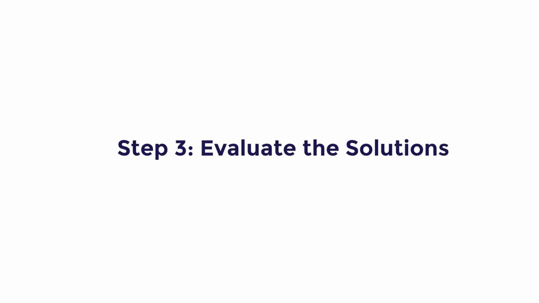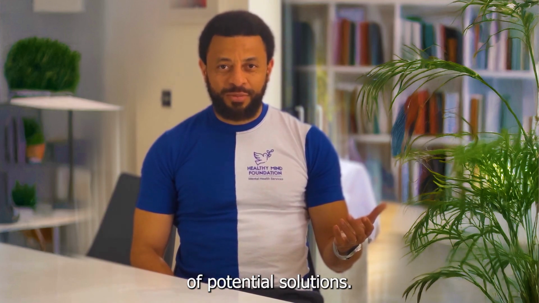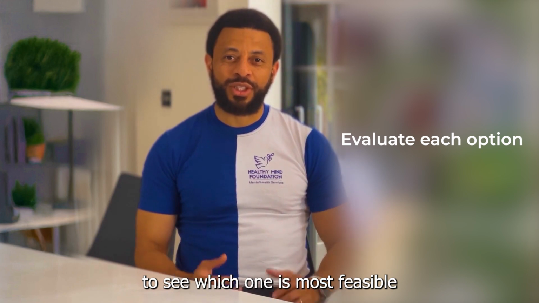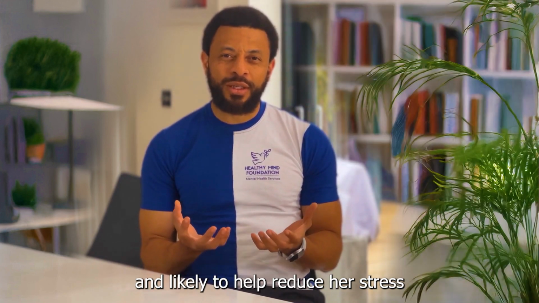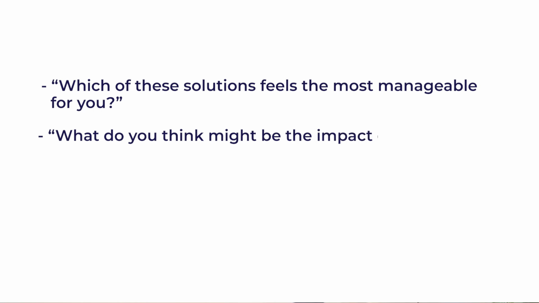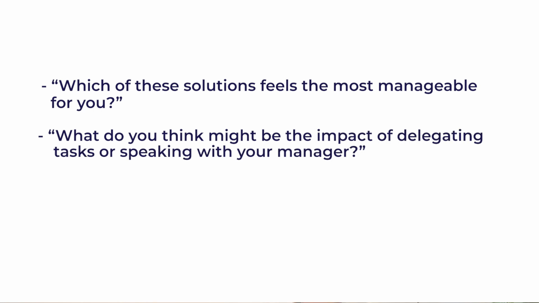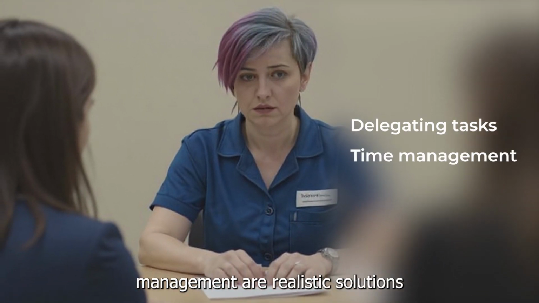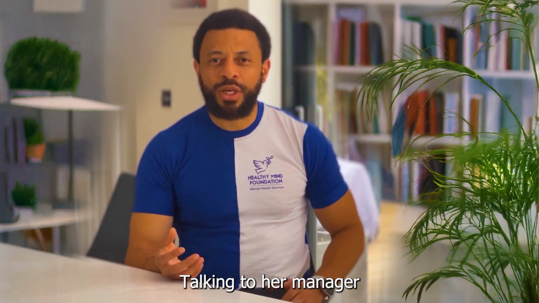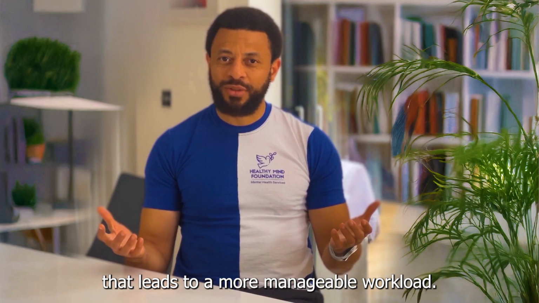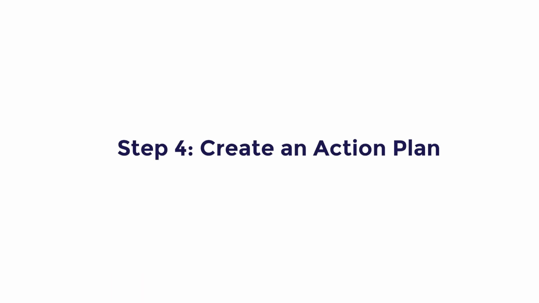Step 3. Evaluate the solutions. Once Sarah has a list of potential solutions, the next step is to evaluate each option to see which one is most feasible and likely to help reduce her stress and improve her mood. Ask Sarah, which of these solutions feels the most manageable for you? What do you think might be the impact of delegating tasks or speaking with your manager? In Sarah's case, delegating tasks and time management are realistic solutions that she can try immediately. Talking to her manager might feel more difficult, but it could be a longer-term solution that leads to a more manageable workload.